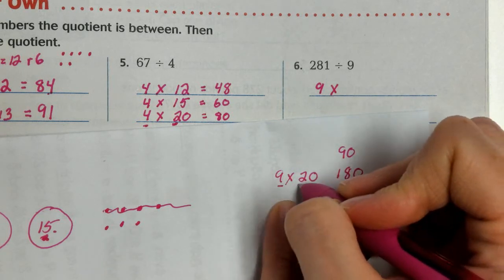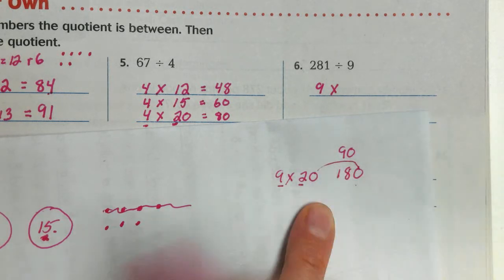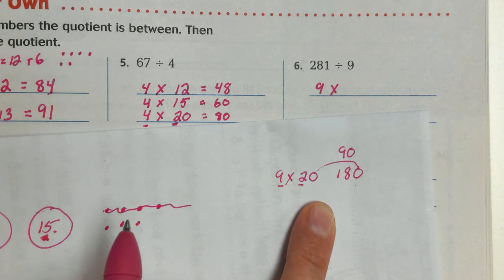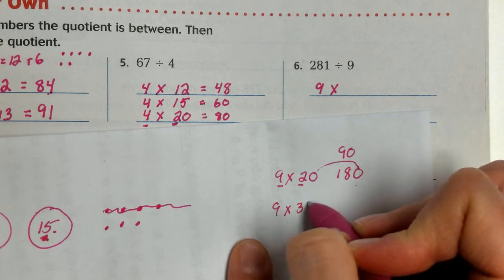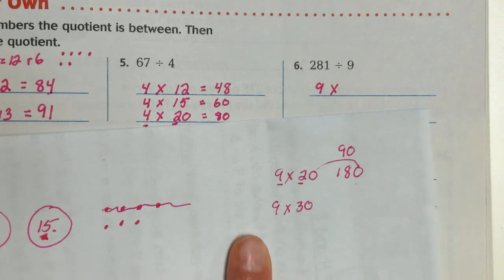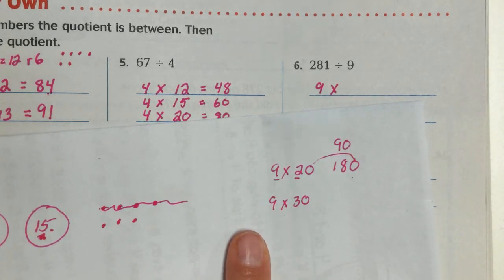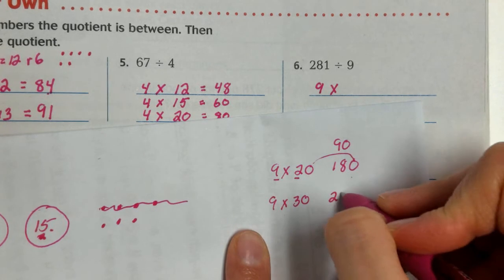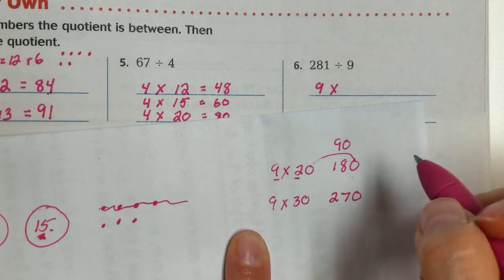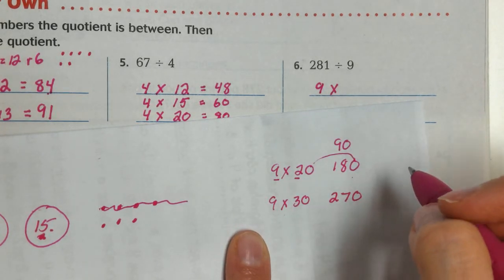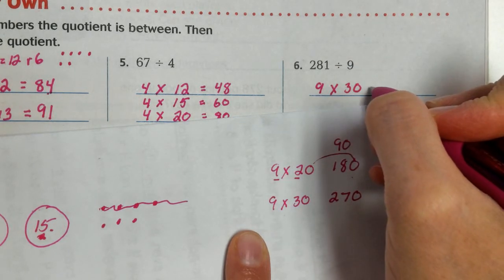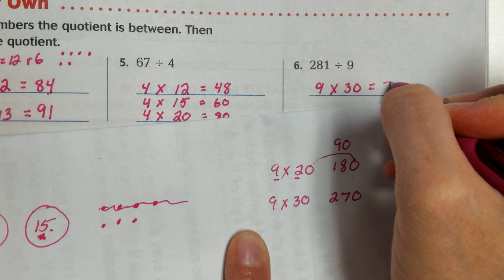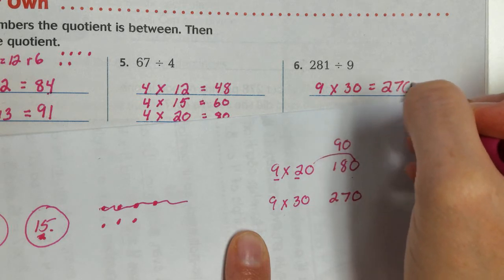Because 9 times 2 is 18, and I just add that 0. So what is 9 times 30? It's 270. All right? So let's write that down here. That's pretty close to 280. So 9 times 30 is 270.